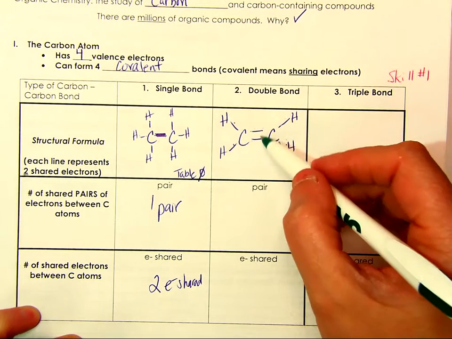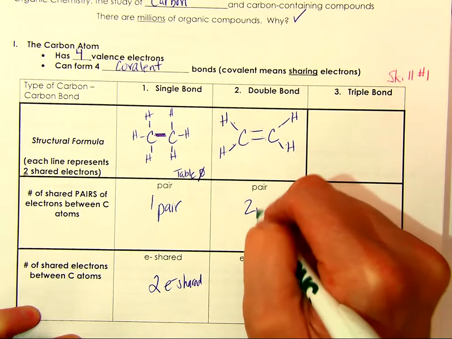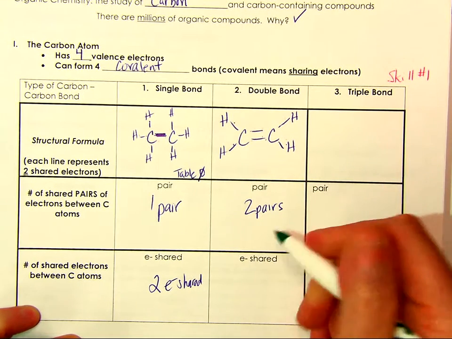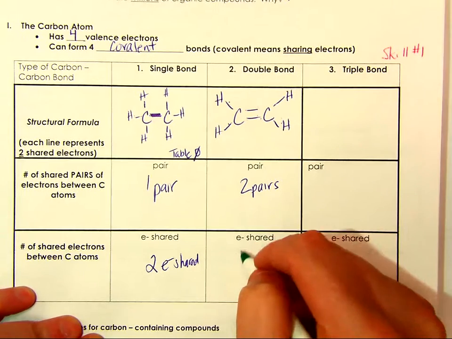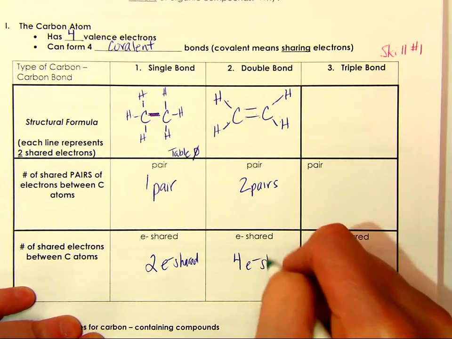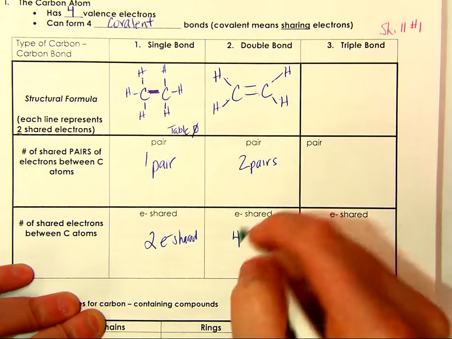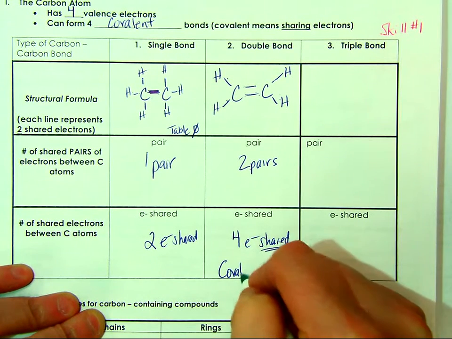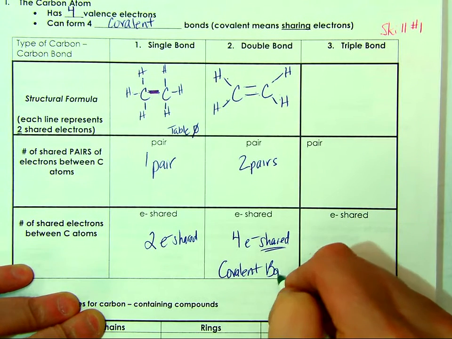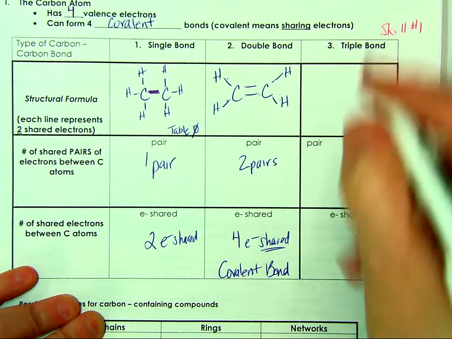So in the middle, for a double bond, we have 2 pairs, and in total, that makes for 4 shared electrons. And again, I keep writing the word shared because this is a covalent bond, and that's pretty important to know.